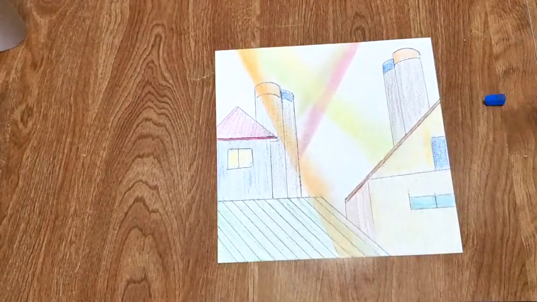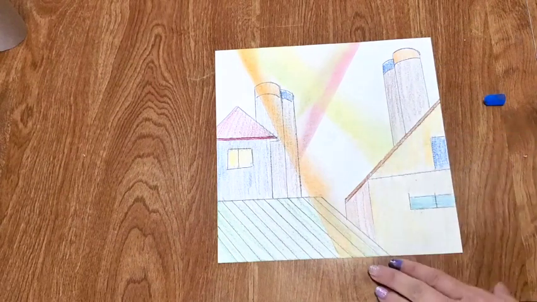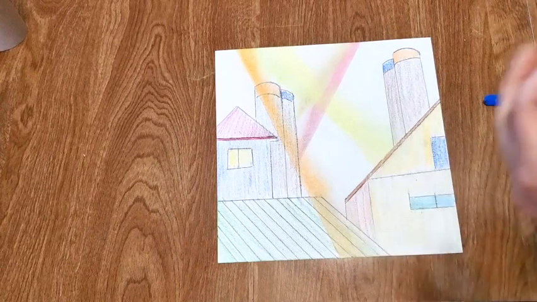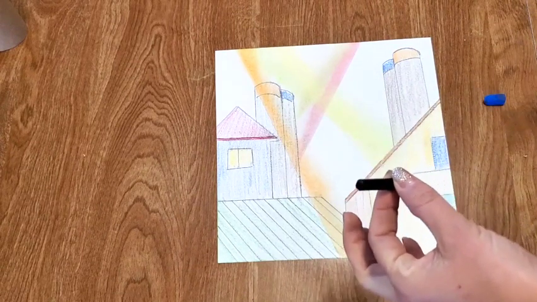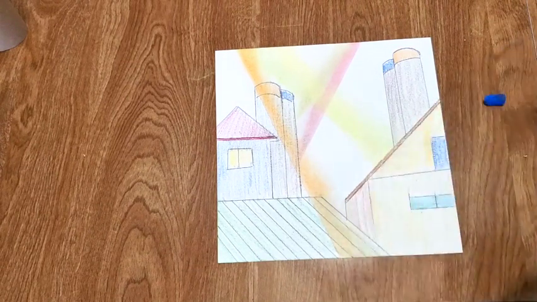So this part is optional, but this is what's going to make your image look three-dimensional. You could use your sketch pencil, which is nice and soft, or if you're very careful, you can use your black crayon, but we don't want to add a lot of black. When we add too much black, it takes all the color away.